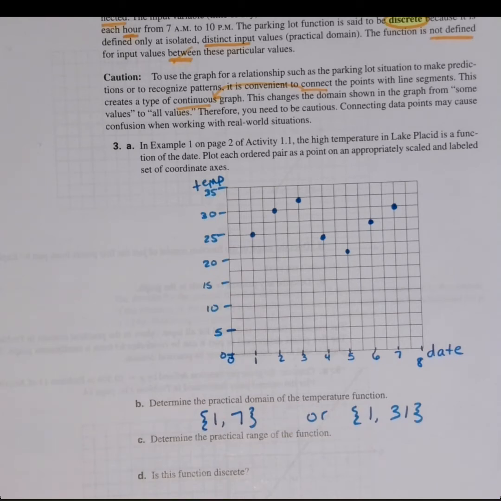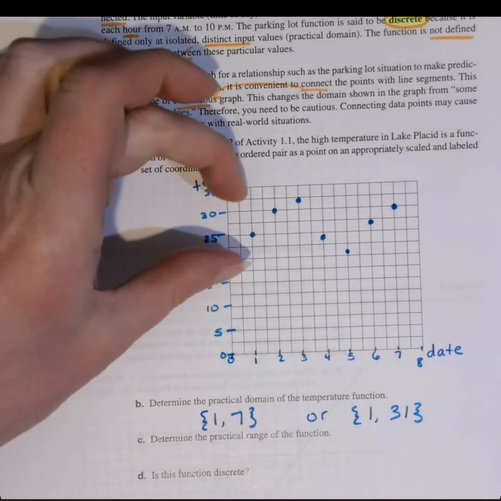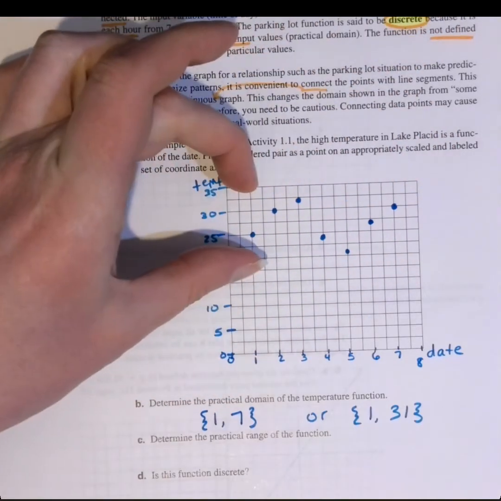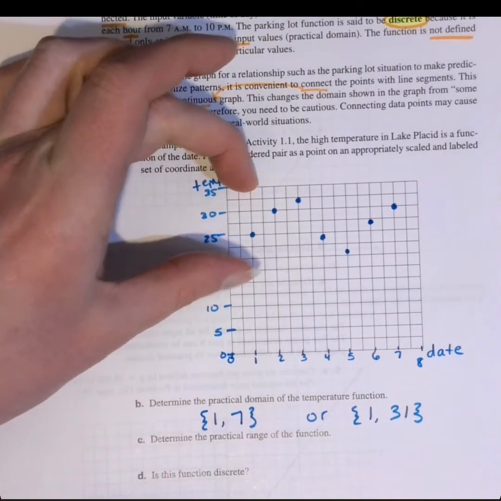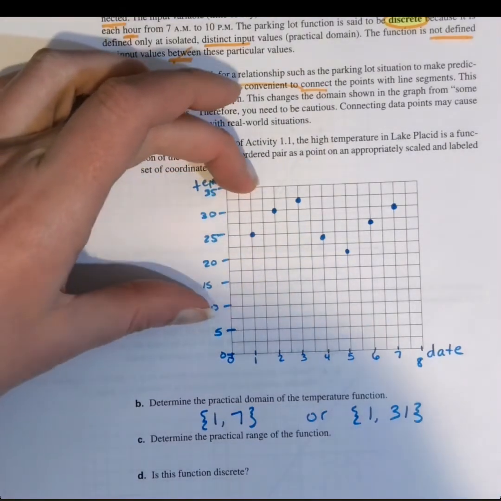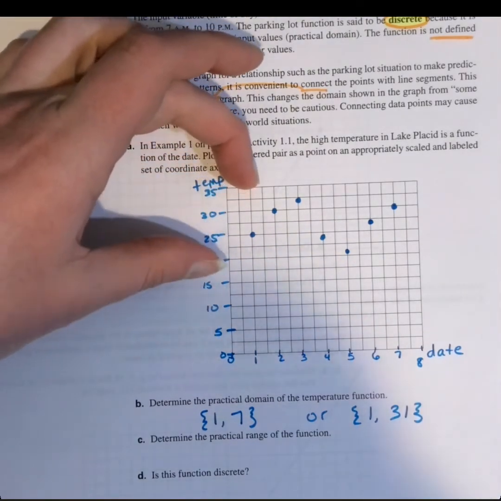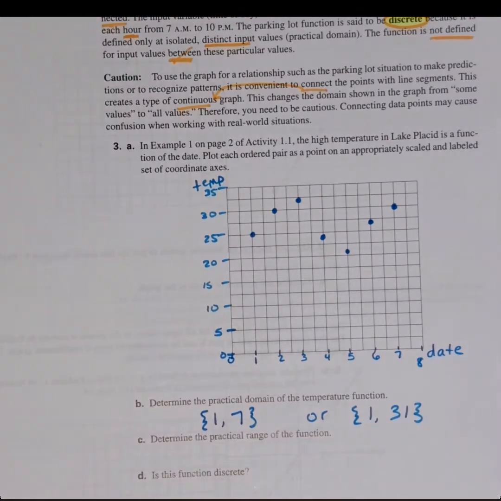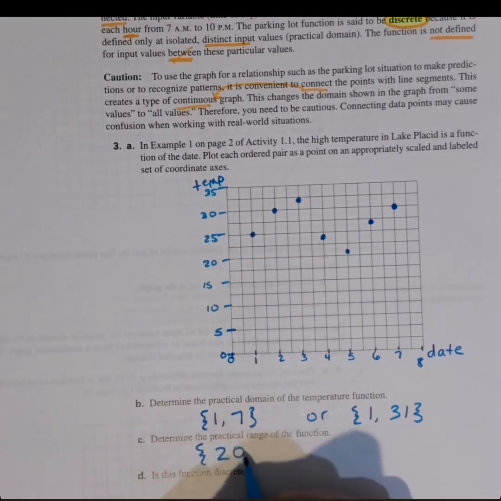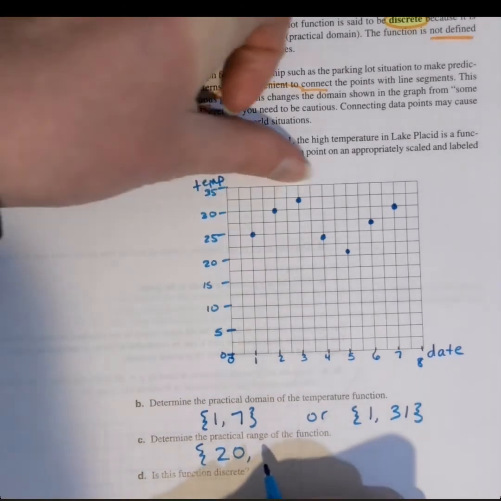So practical range. Okay, so all of the temperatures were in this span. So if someone had said the temperature in January was 10, I guess I might have believed that, but maybe it's not possible. Looks like 20 is going to be around our low. So I would say it's between 20 and 35.